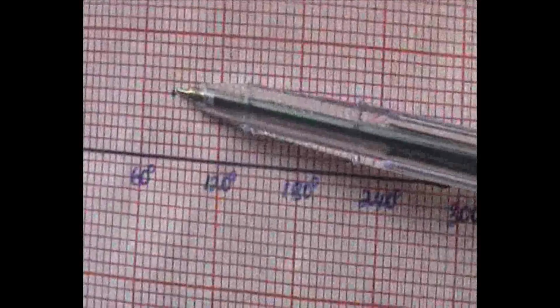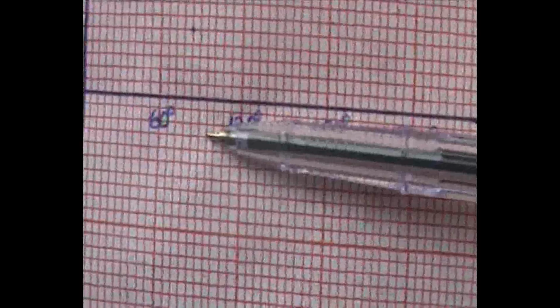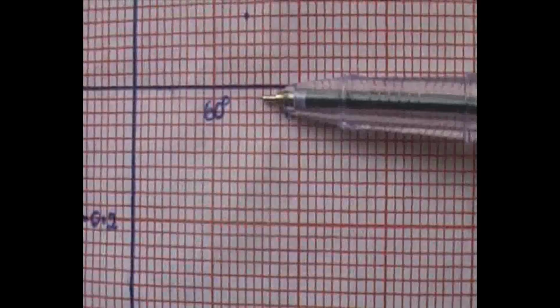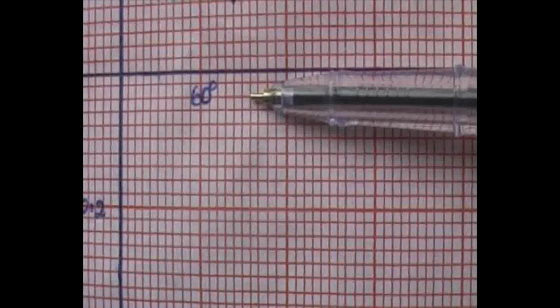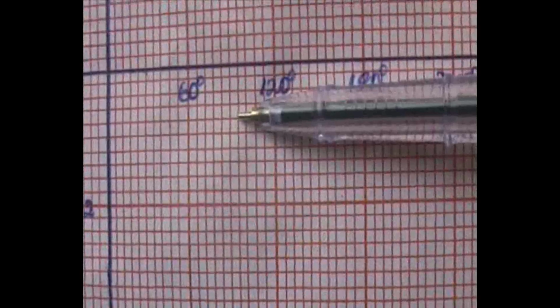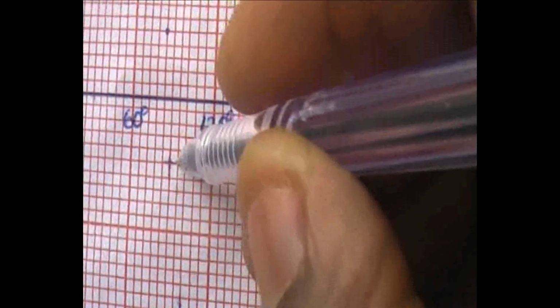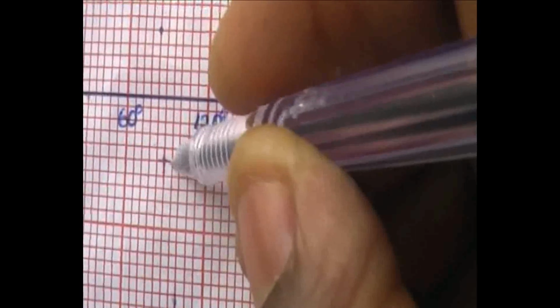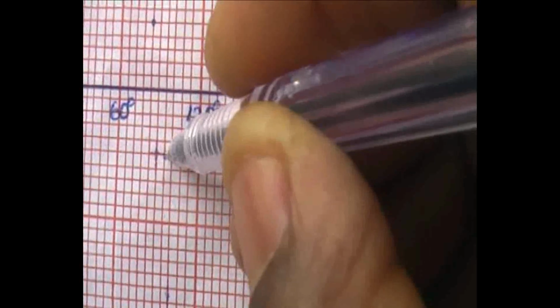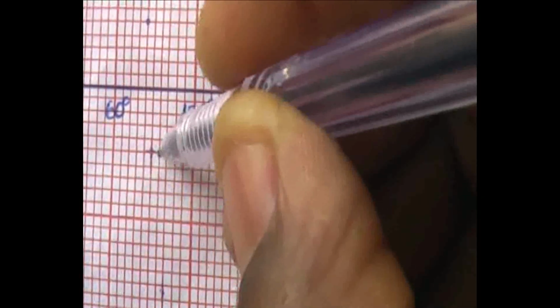So 96, as I said before, just the next two lines, so the next two small squares. This is minus 0.02, 0.04, 0.06, 0.08, 0.1. So this is going to be minus 0.1. So we're going to plot here.